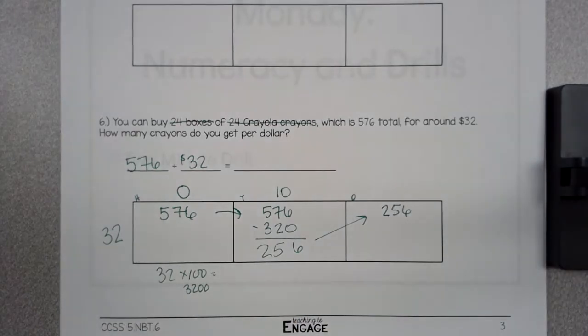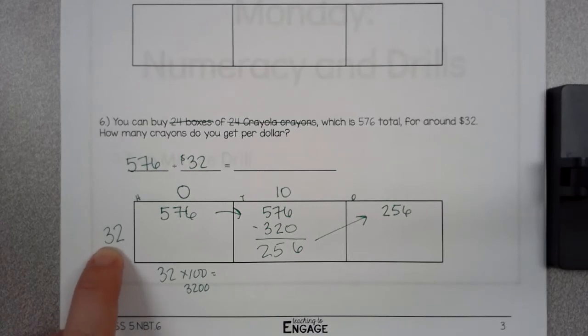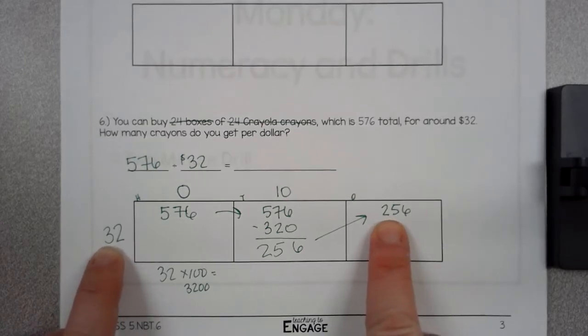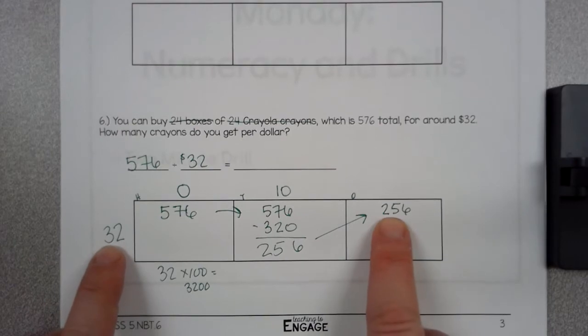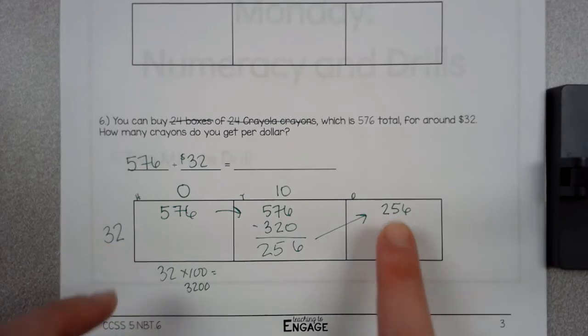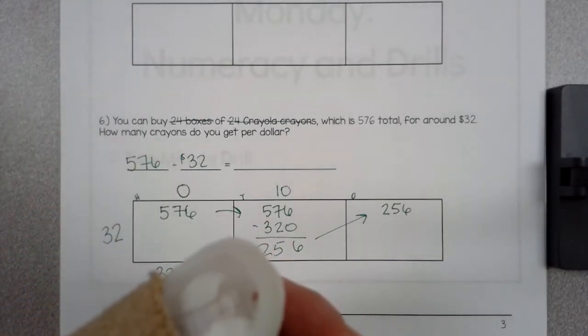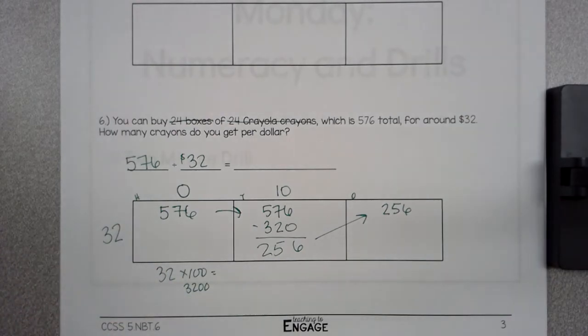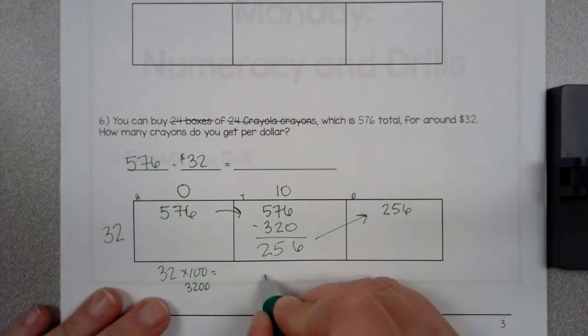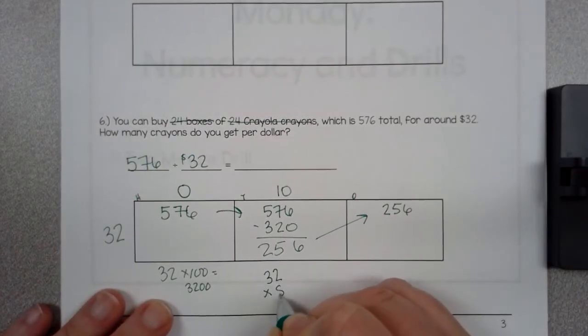So now we're going to say, what times 32 gives me 256? Let's do our little trick. We take our first number here and these two numbers here. What times 3 gives me a number that's close to 25? Okay, well, I have 3, 6, 9, 12, 15, 18, 21, 24. If you kept up, that was 8 times. So I'm going to try 32 times 8.